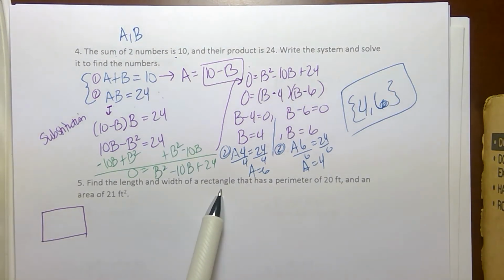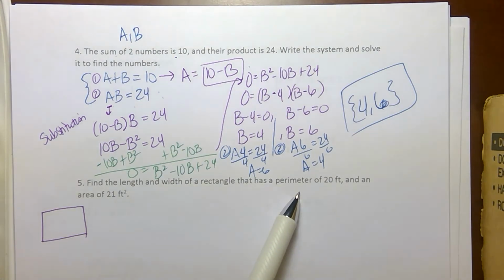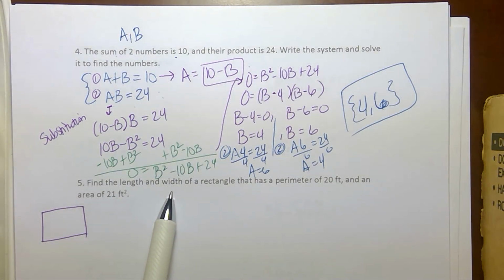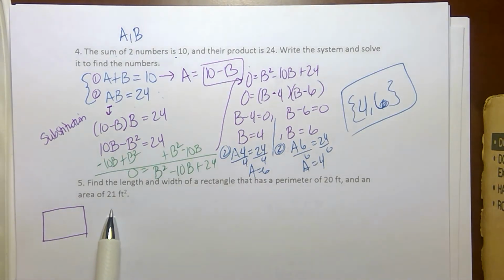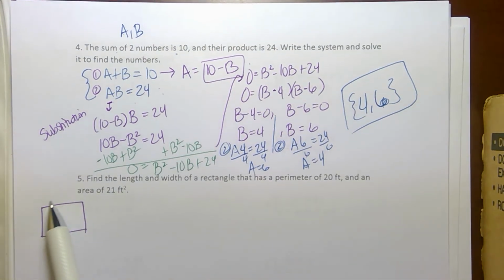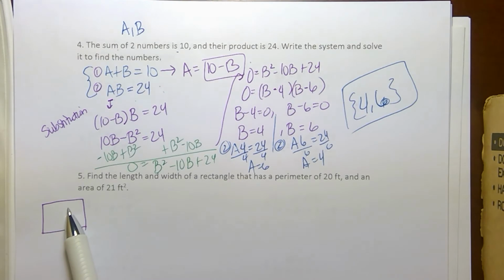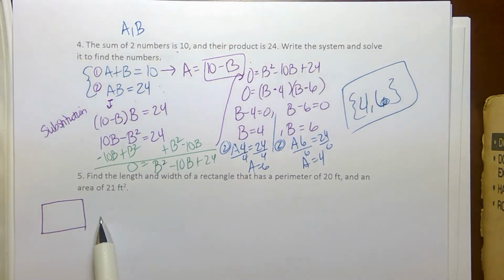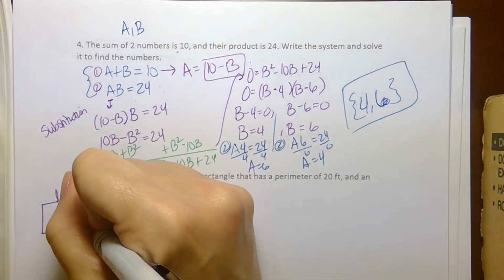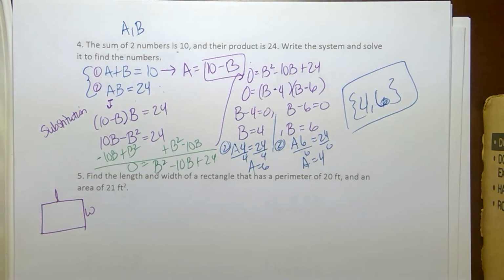Find the length and width of the rectangle that has a perimeter of 20 and the area of 21 feet squared. So perimeter is just adding up all the way around. Area, we multiply the length times the width. So let's just label length and width. So we have our two variables, length and width.